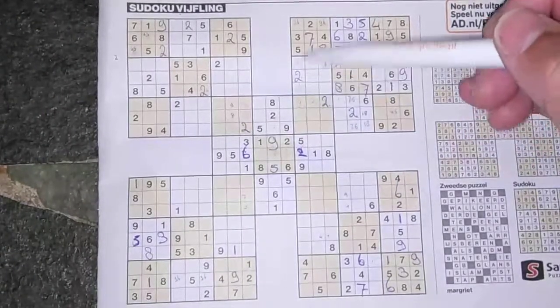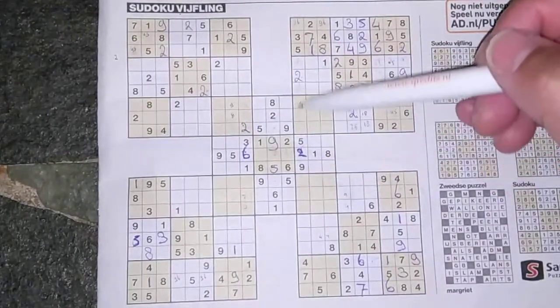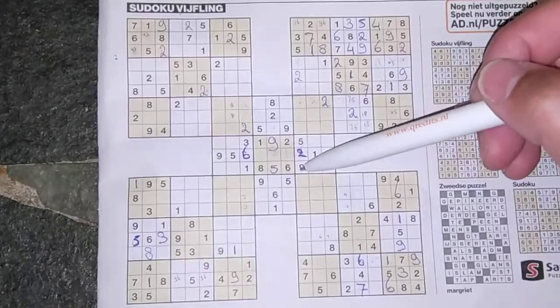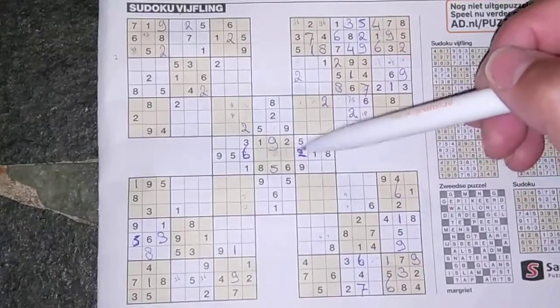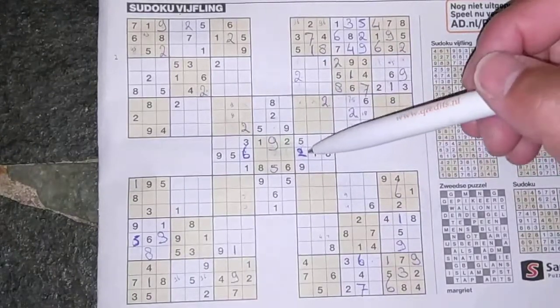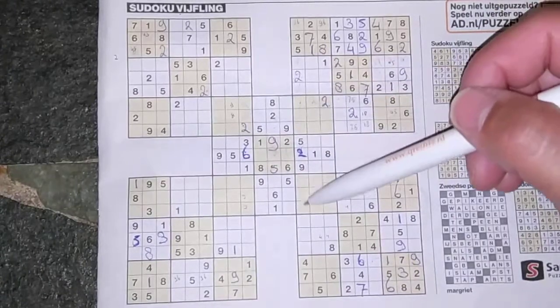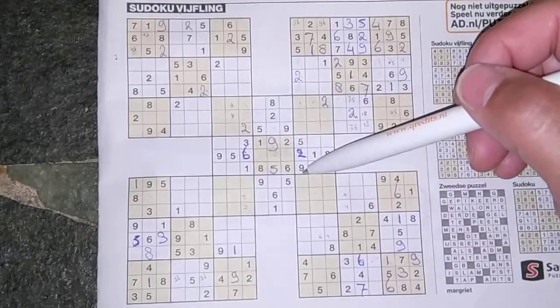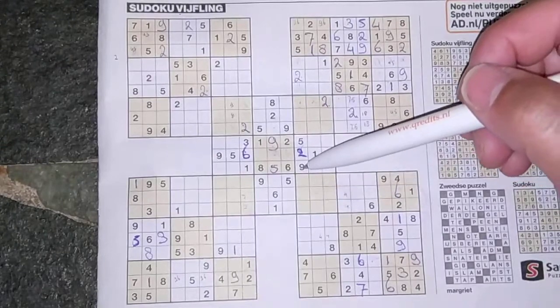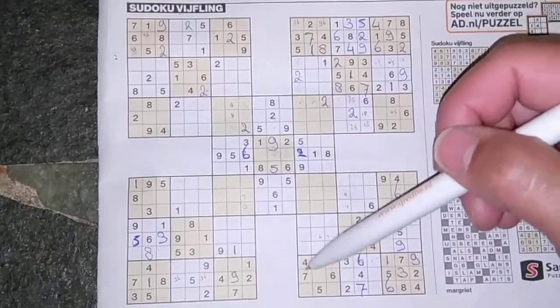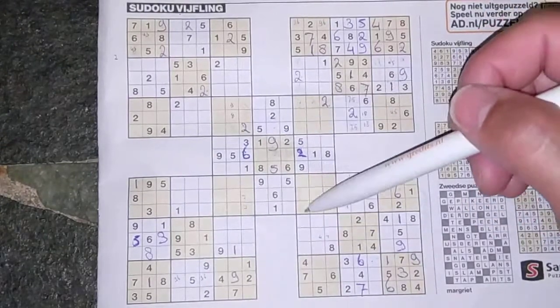Okay, look at this column. We already have 3 digits in this column: 5, 2, 9. But the 7 and the 4 are not in this column.